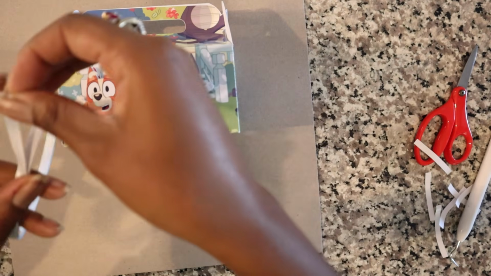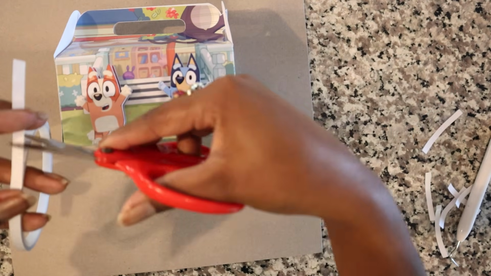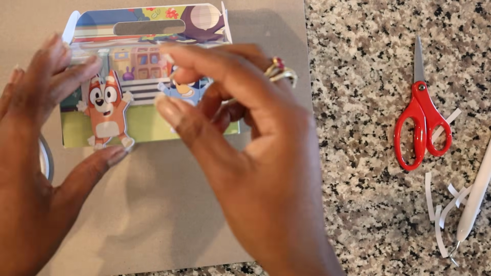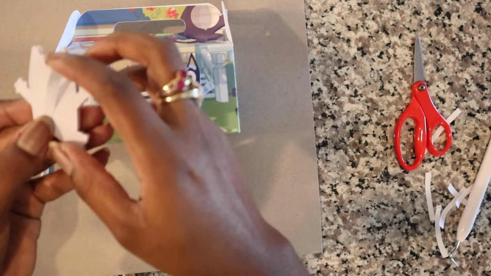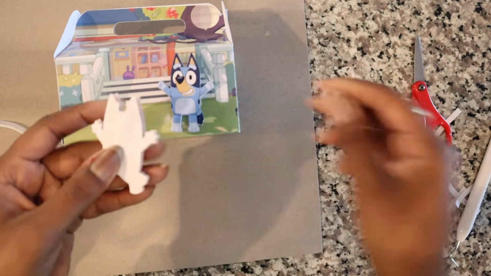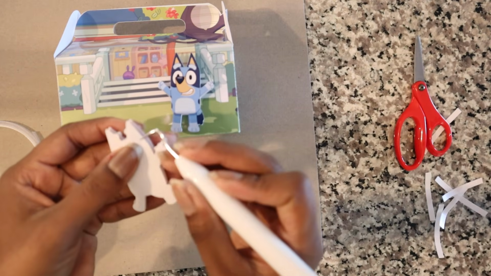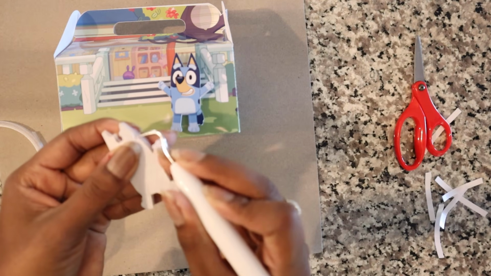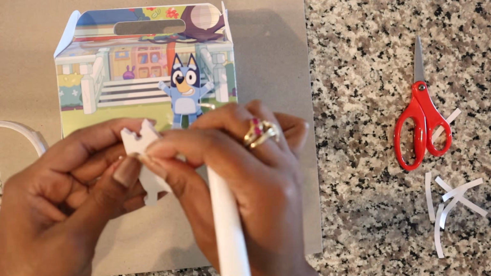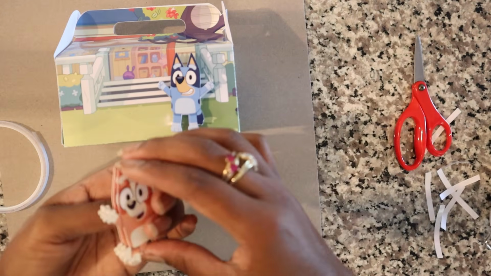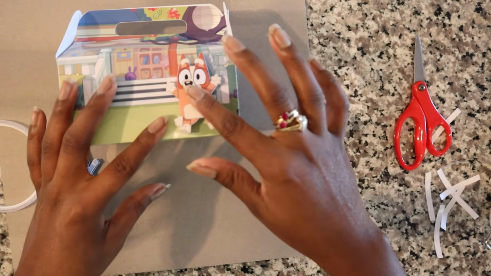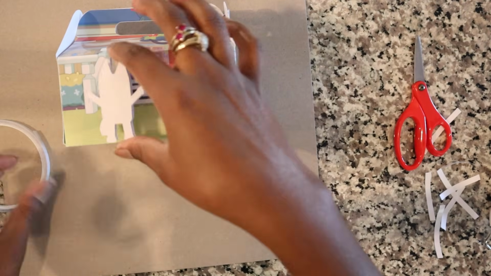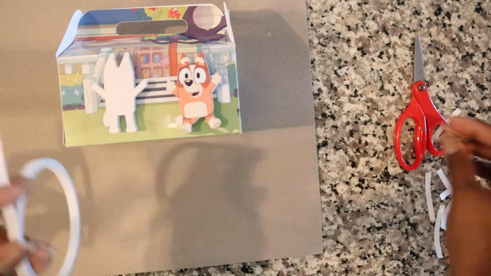So let me just go ahead and cut off some of this tape. Put it on the back of them. I like to use the regular tape for this, just so that I know that it's super secure to the box. And again, you can use super glue if you want to. I'm gonna put him on this side. Okay. Bluey.